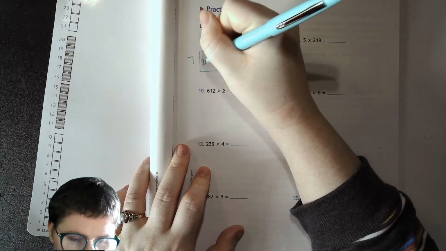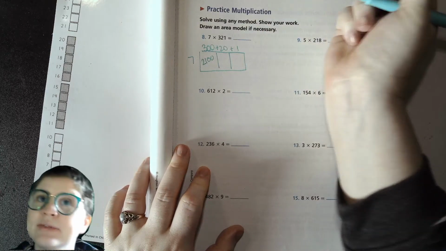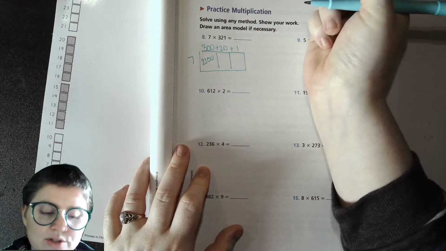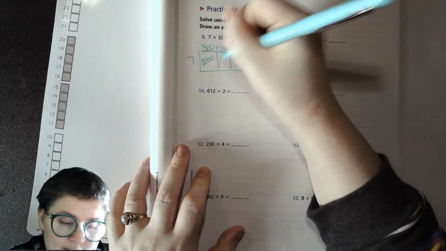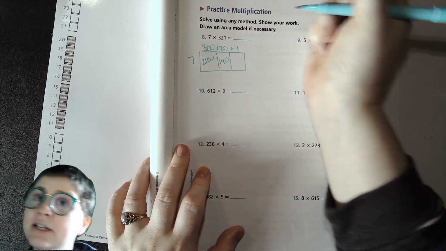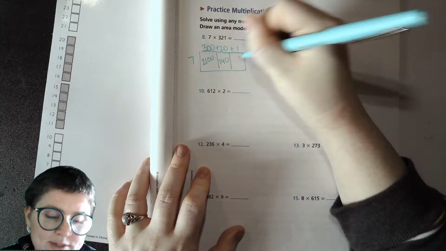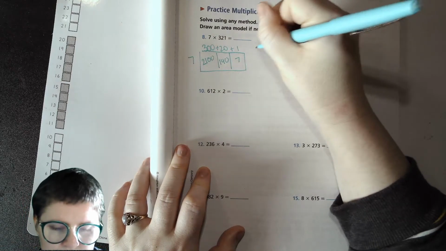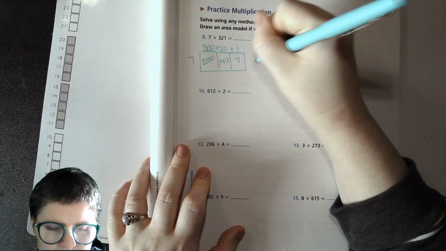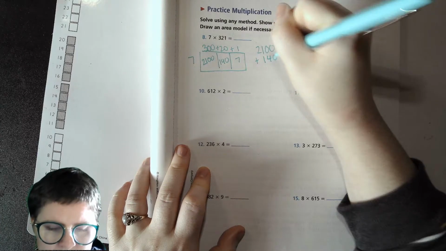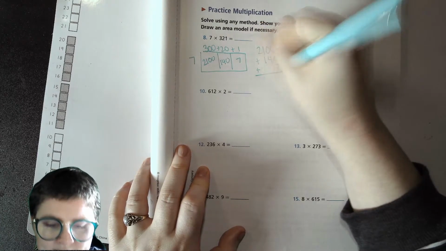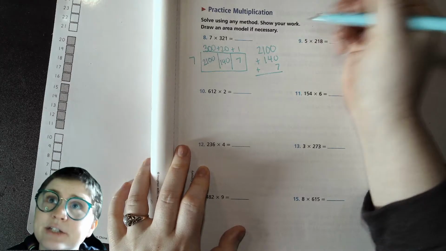So 2100. 7 times 2 is 14. So 14 tens. And then 7 times 1 is just 7. So 2100 plus 140 plus 7, lining up our place value as carefully as we can.